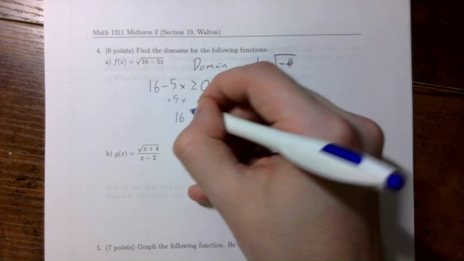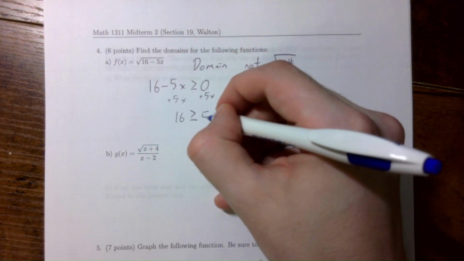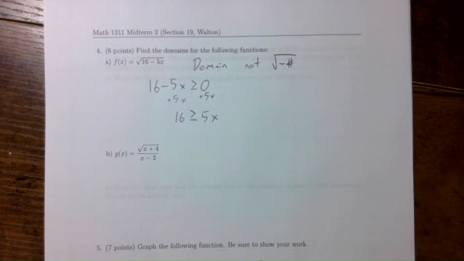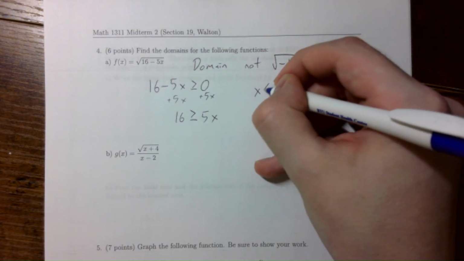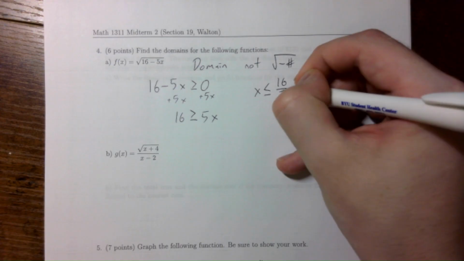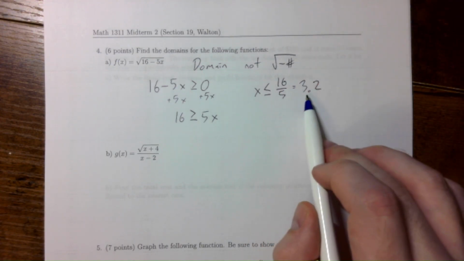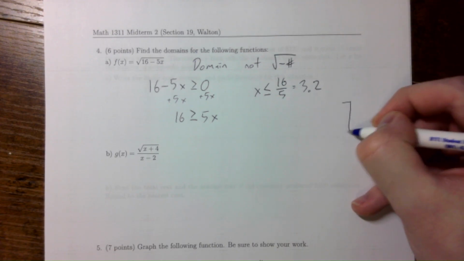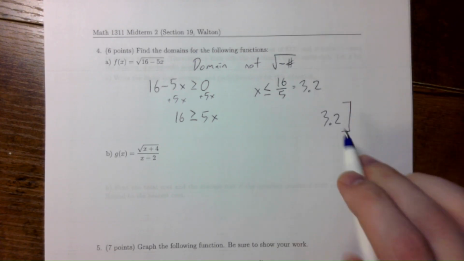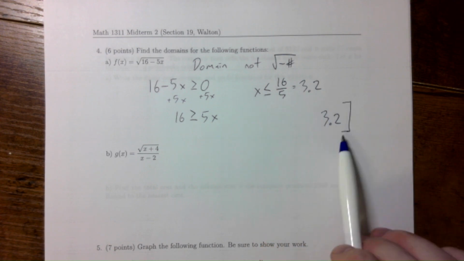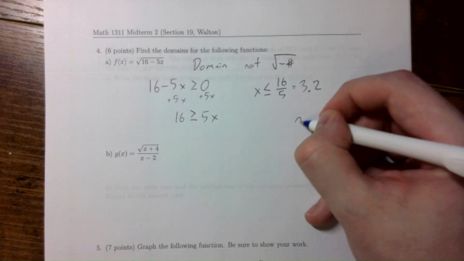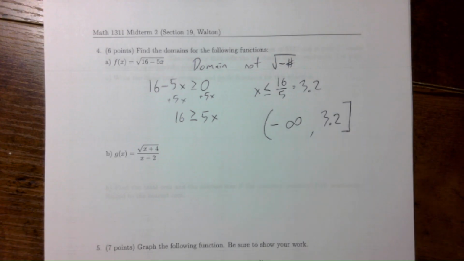So we get 16 is greater than or equal to 5x, and then we can divide both sides by 5 to get x is less than or equal to 16/5, which is 3.2. So x is less than or equal to 3.2. That tells us that 3.2 is the largest it can be. We have or equal to, so we have a square bracket, and then it's everything smaller than that, so it's minus infinity to 3.2.